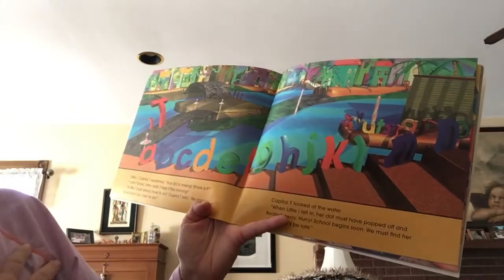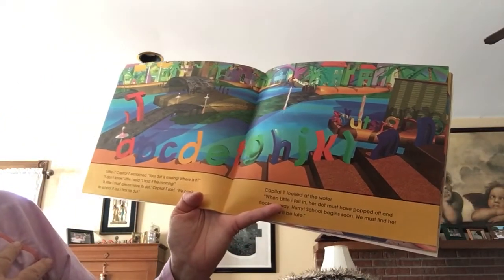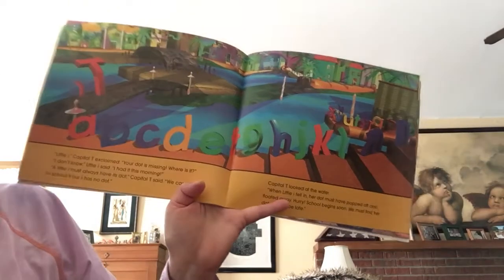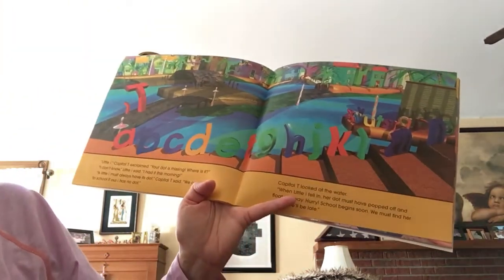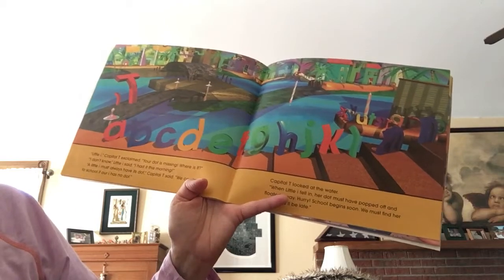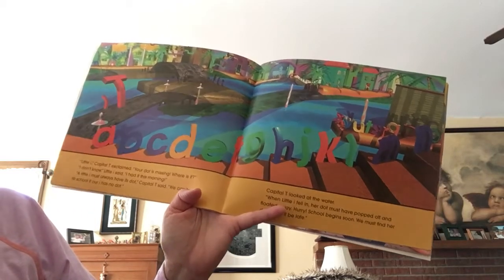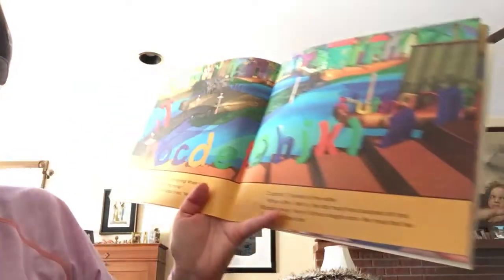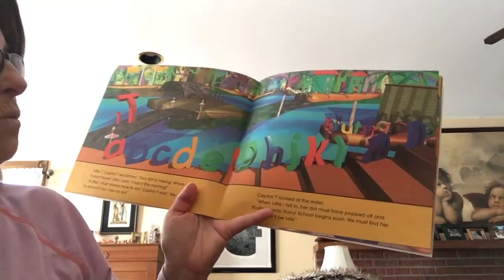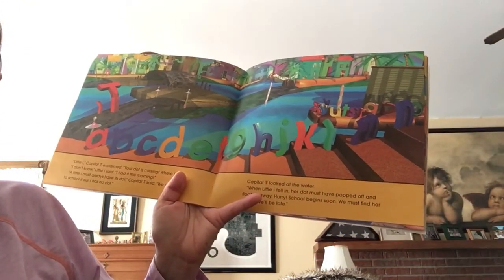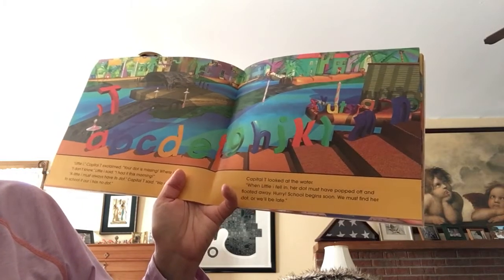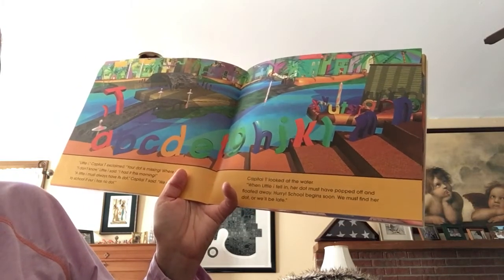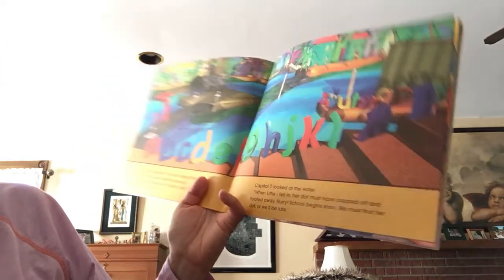Remember he tripped on a bump and fell into the water? They rescued I, but I think they forgot his dot. "Oh, mercy. A little I must always have its dot." "Well, I had it this morning. I don't know where it is." Capital T said we can't go to school if our I has no dot. Capital T looked in the water. When little I fell in, her dot must have popped off and floated away. "Hurry! School begins soon. We must find her dot or we will be late."